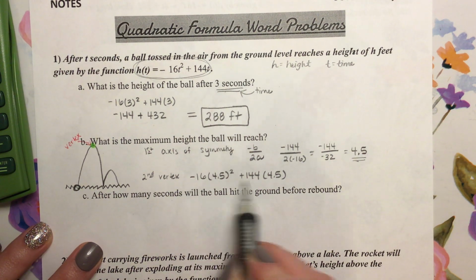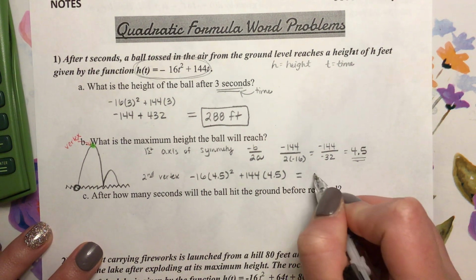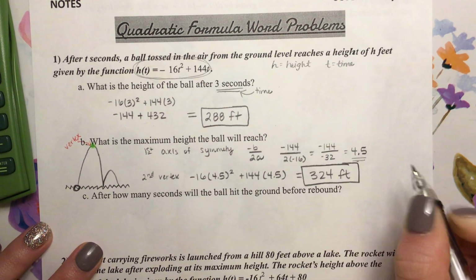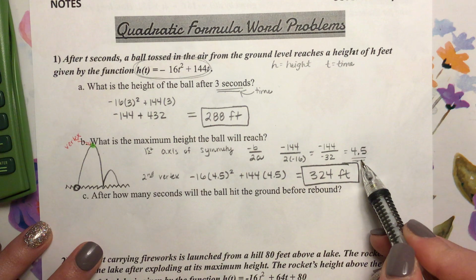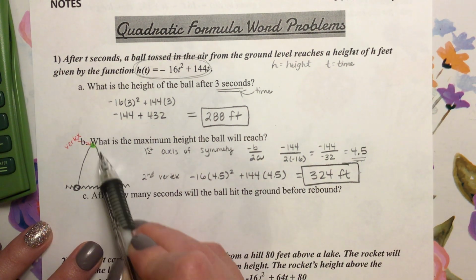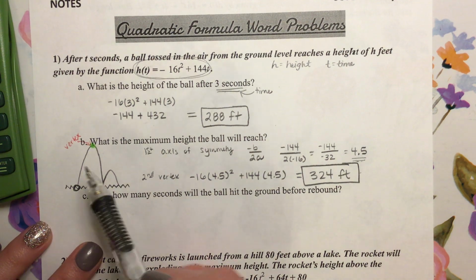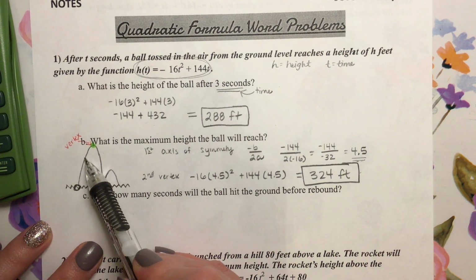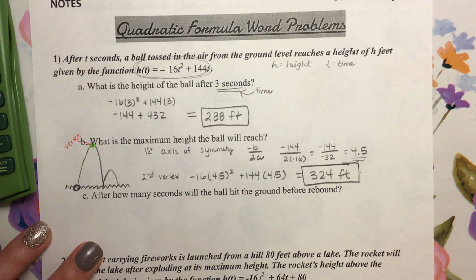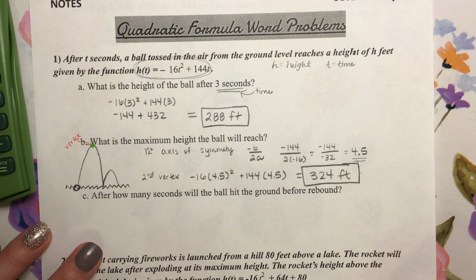So I just used my calculator to simplify this down, and I'm getting 324 feet. So what this is saying is after 4.5 seconds, the ball reaches 324 feet, and then it will start coming down again. So it's going up, up, up for 4.5 seconds, and then it reaches its highest point, and then it starts coming back down.